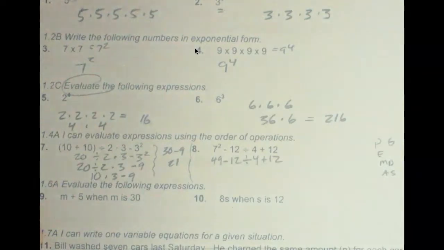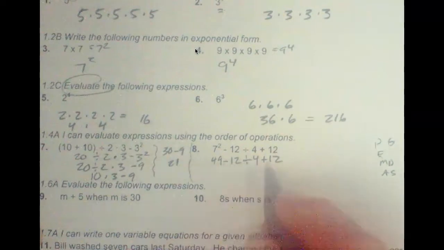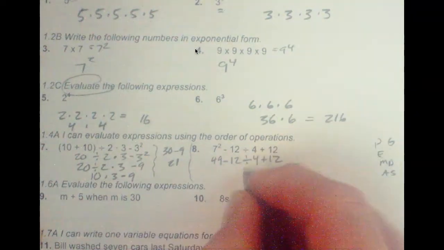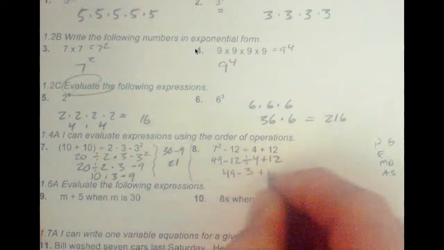All right, now the next one. I have subtraction, division, and addition. Multiplication and division come first, so I'm going to do this division. 12 divided by 4 is 3. So now I have 49 minus 3 plus 12.